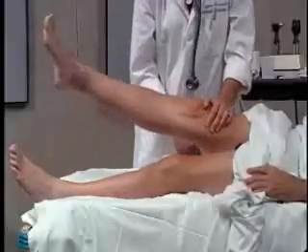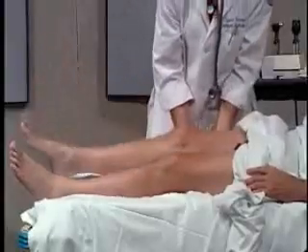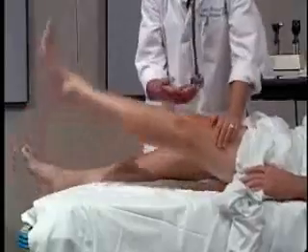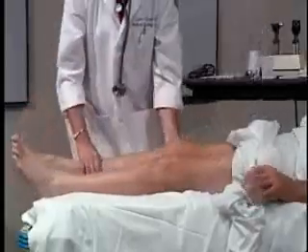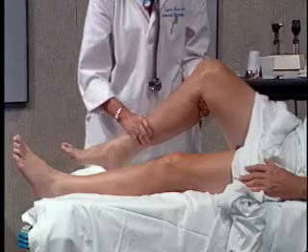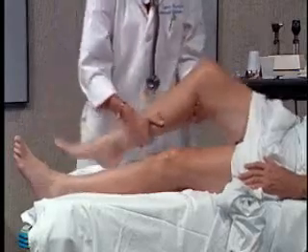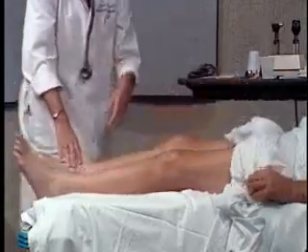All right, now I'm going to ask you to take this leg and just lift it up off the bed if you want. And now hold it up. Don't let me push it down. Okay, and push down. And again, the same on the other side. Now I'm going to ask you to straighten that knee out. Okay, and pull back. Good. And again, the same on the other side.